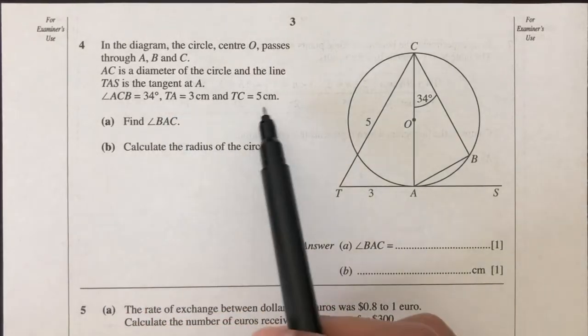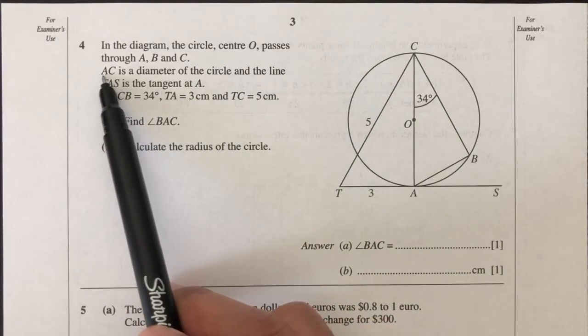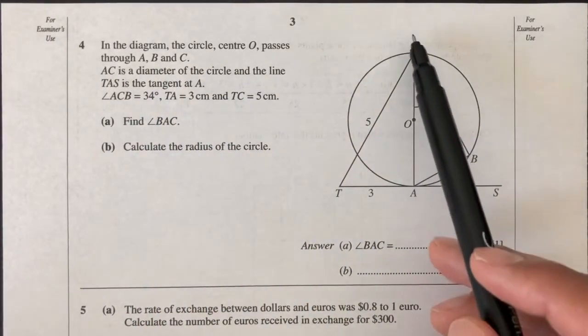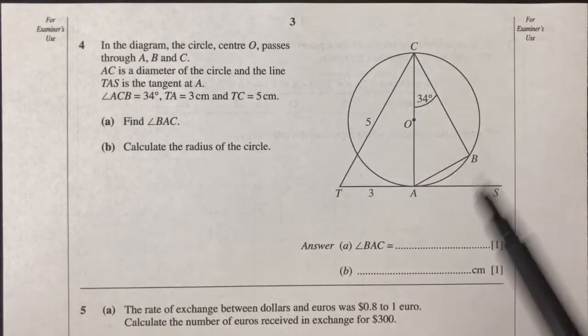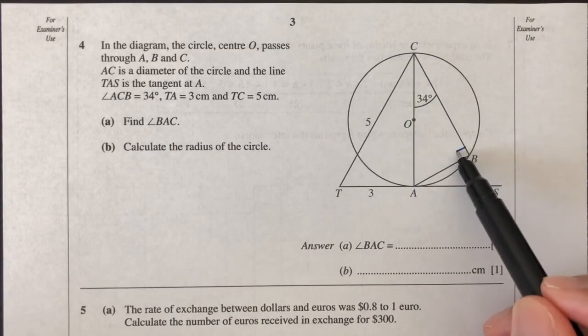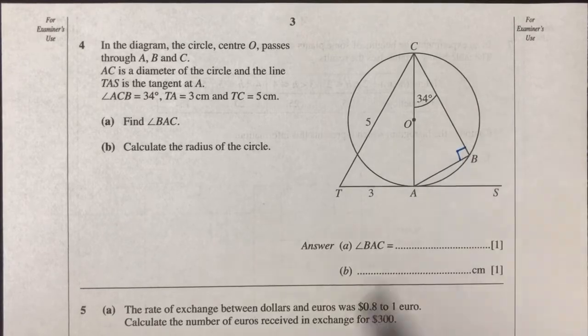So something we should know here, whenever you see AC as a diameter, if you have a triangle over the diameter, it means that the angle over the diameter is equal to 90. That's the first thing we should know.